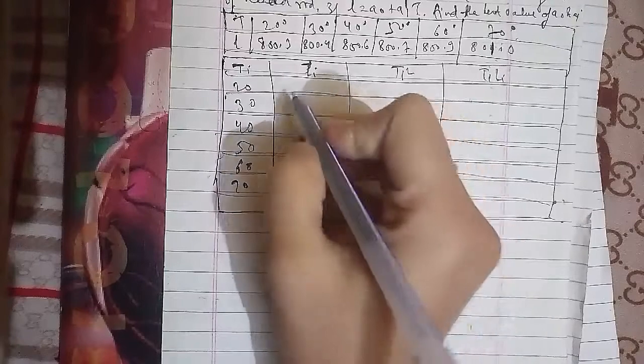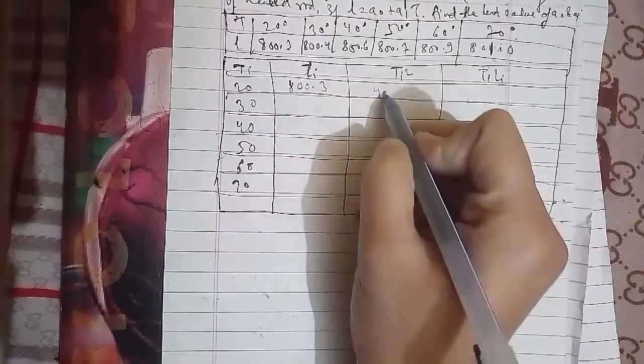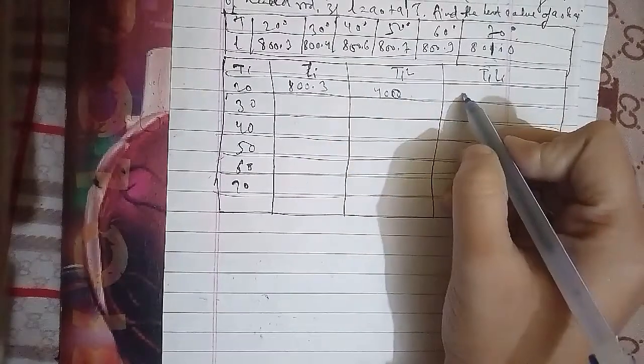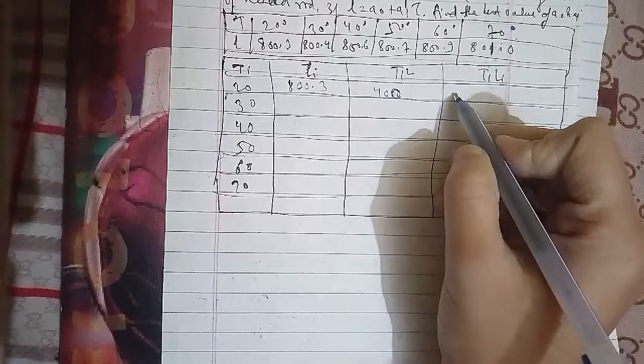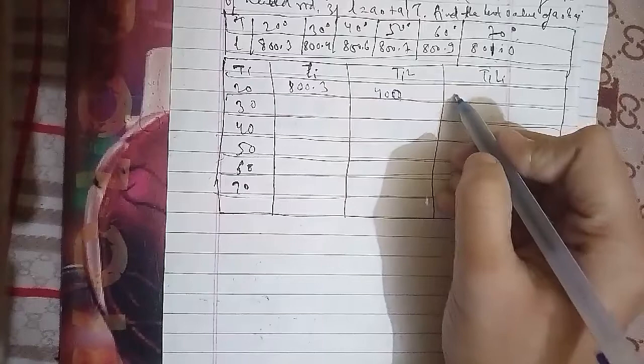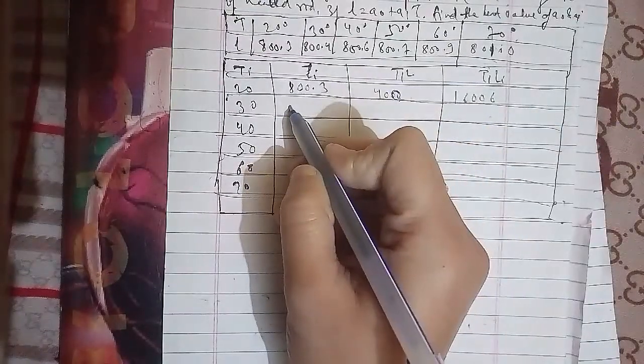For that it will be your 800.3, TI square is your 400, 20 20 is 400 and TI LI it will be 16006.